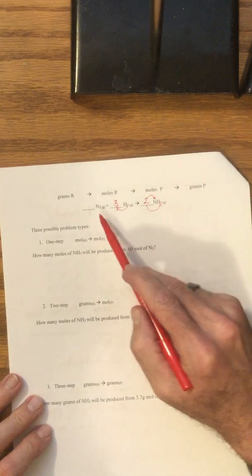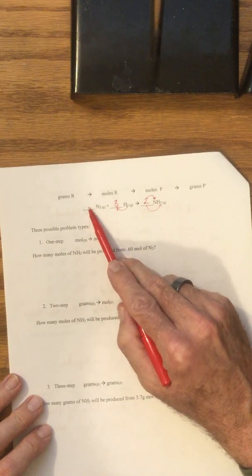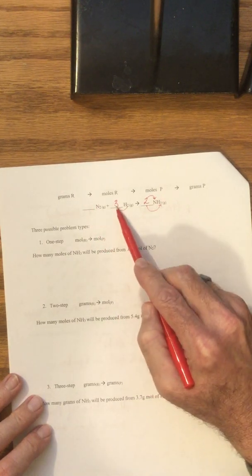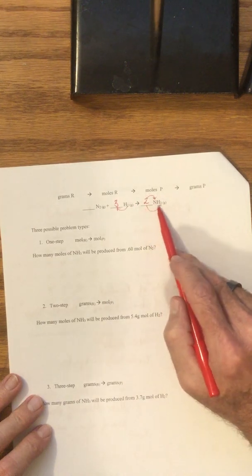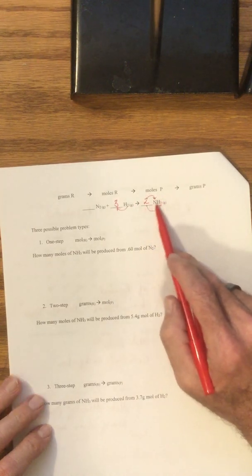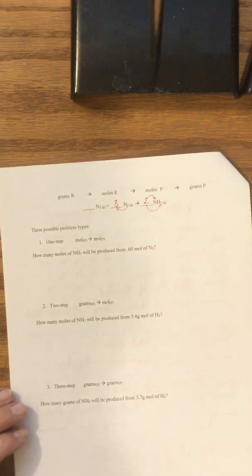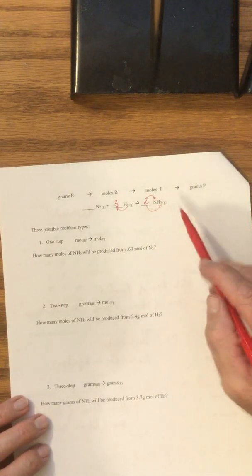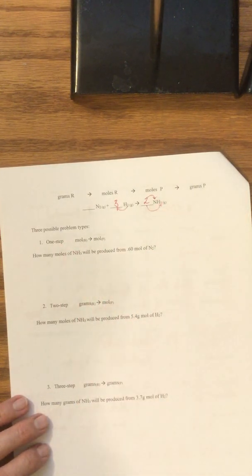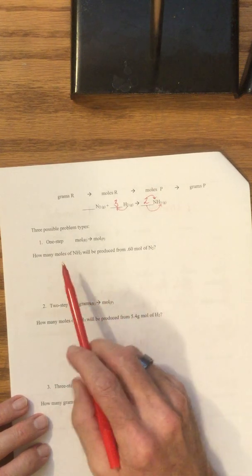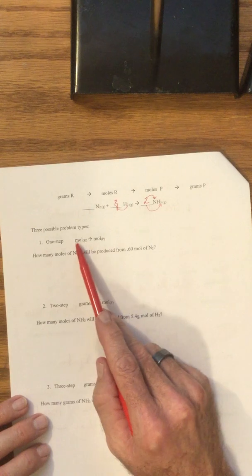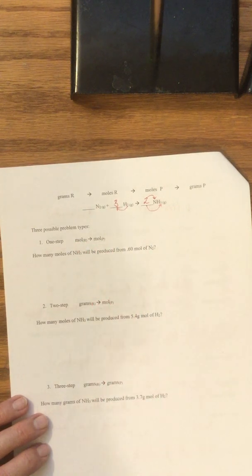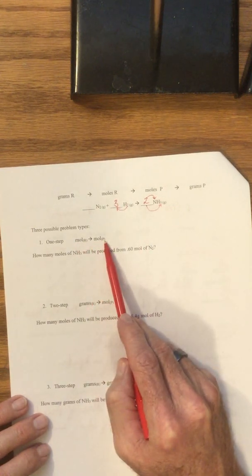This means that if I have 1 mole of nitrogen and 3 moles of hydrogen, it will create 2 moles of this substance here, which is ammonia gas. So now, knowing this, there are 3 possible problems. You can have a one-step problem where you're just going from moles of reactant to moles of product.